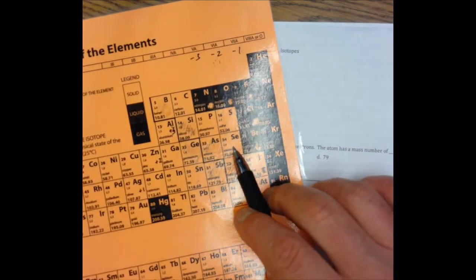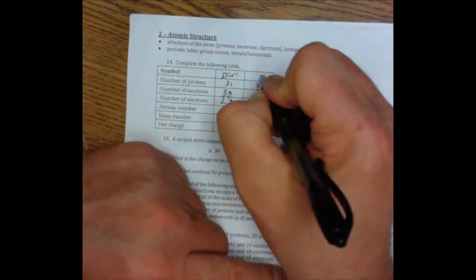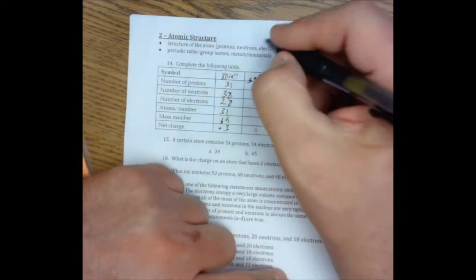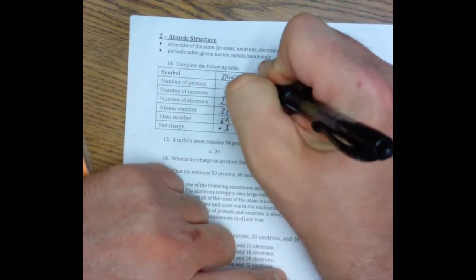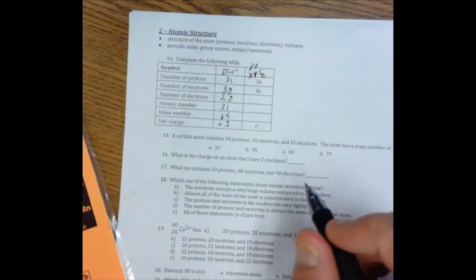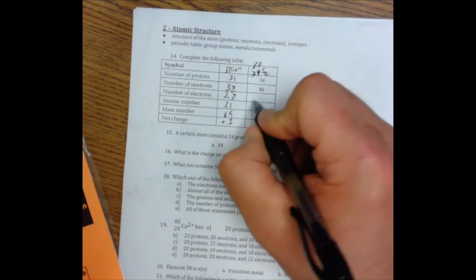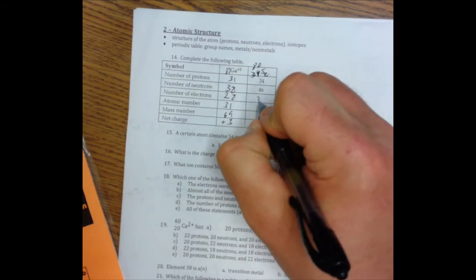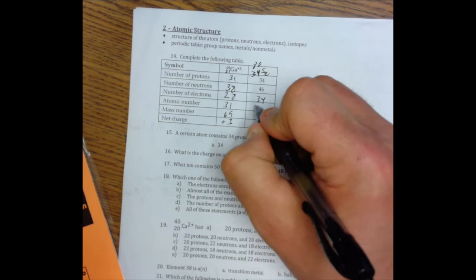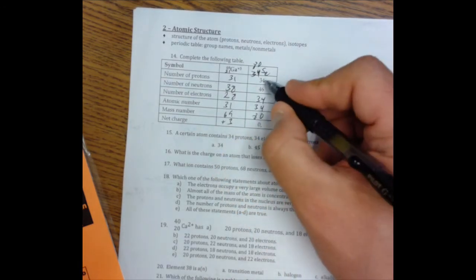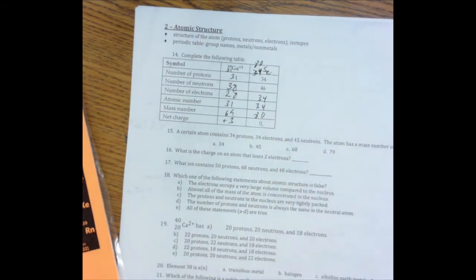What element is 34? That is selenium. 34 plus 46 is 80. So it's selenium 80. Number of electrons: the net charge is 0, so the number of electrons is equal to the number of protons. The atomic number is equal to the number of protons, and the mass number is equal to 34 plus 46, which is 80.